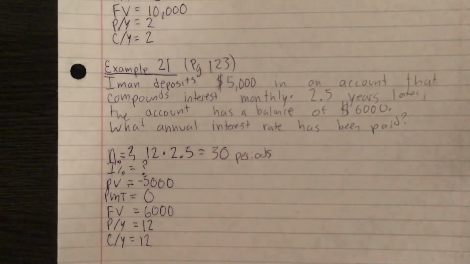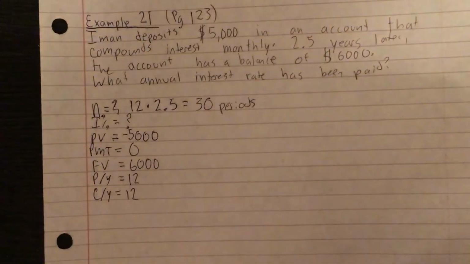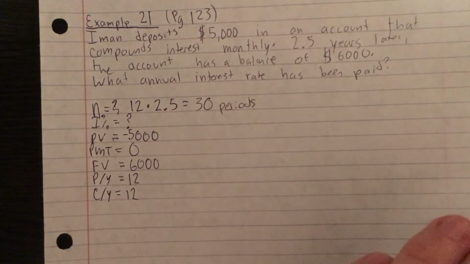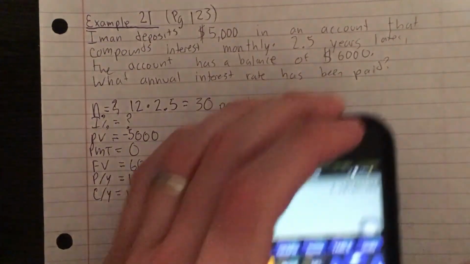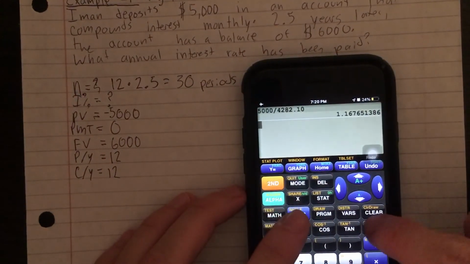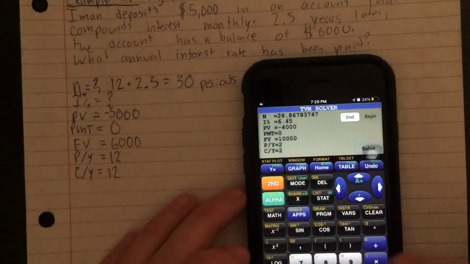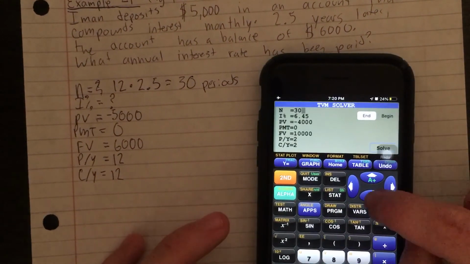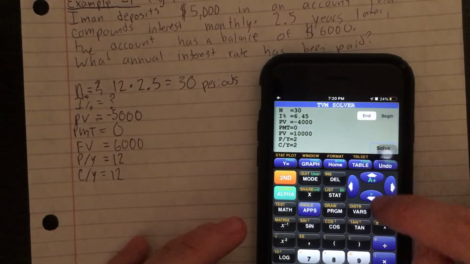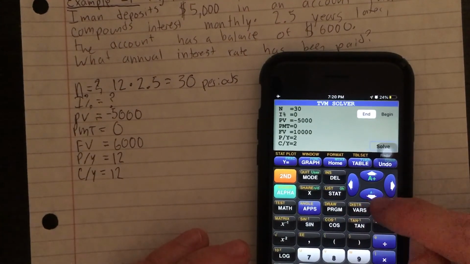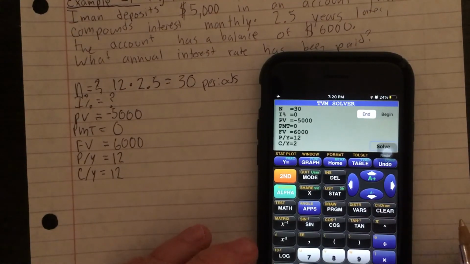And so we want to know, okay, what is the interest rate that we're getting here? For whatever reason, it's difficult to find. So let me go back to this. We're going to that TVM solver. No, not to X, to TVM solver. I'm fat fingering all this stuff. 30. I'll punch in 0. We don't really need that though. Negative 5,000, 0, 6,000, 12, and 12.